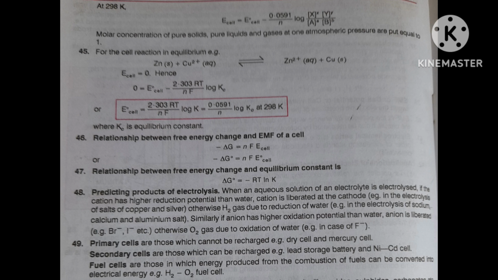H2 hydrogen gas and oxygen gas make the fuel cell. Near one electrode, hydrogen gas will burn like a fuel, correct? And that will be converted to electrical energy. Whatever energy you get after the combustion will be converted to electrical energy.